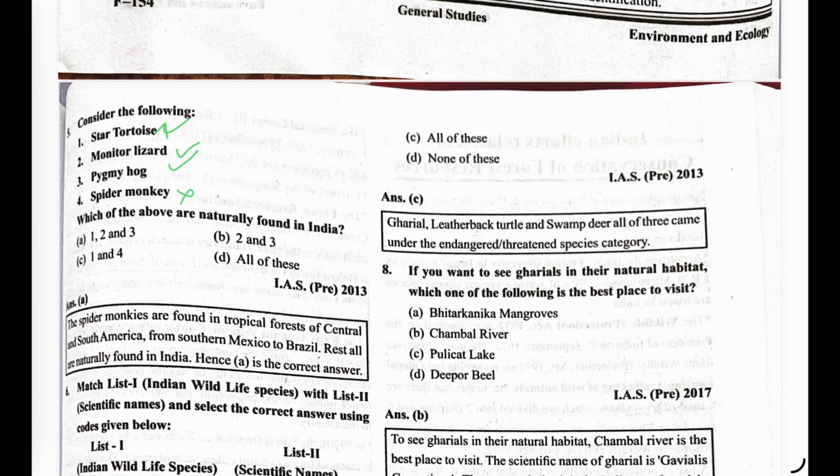Where is it found? Spider monkeys are found in the tropical forests of Central and South America, from southern Mexico to Brazil. So this is a creature of South America, like Brazil and Mexico. So A is the correct option.